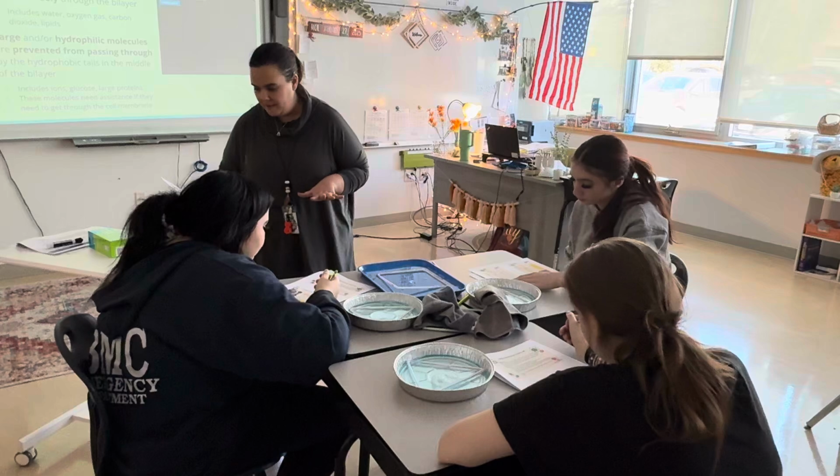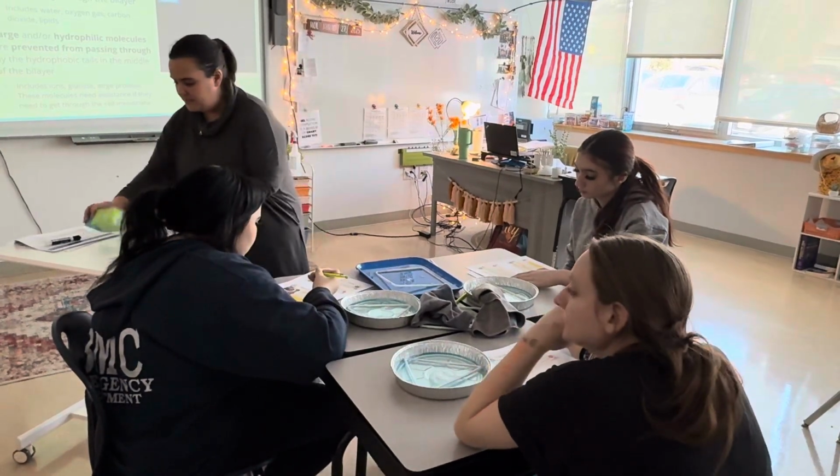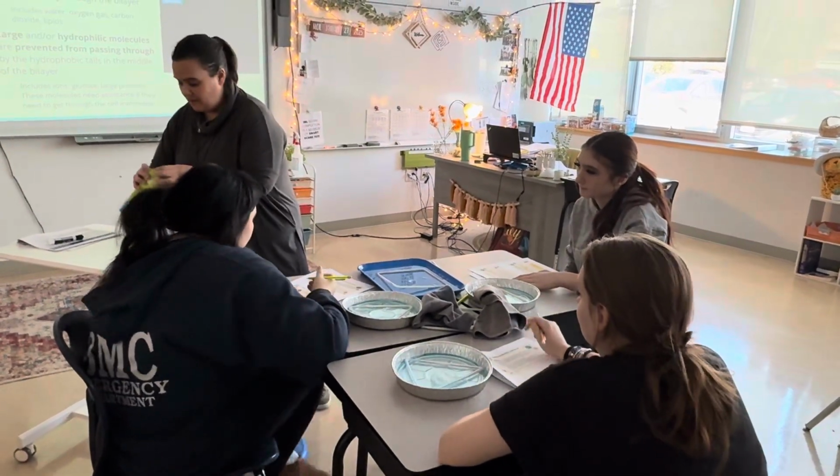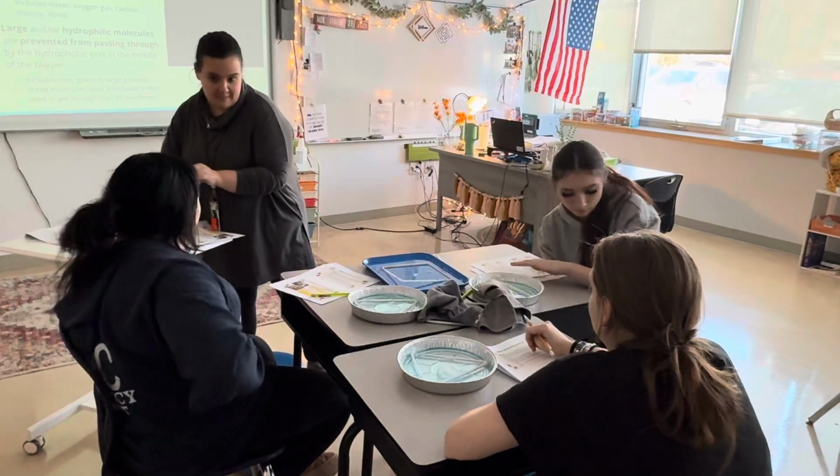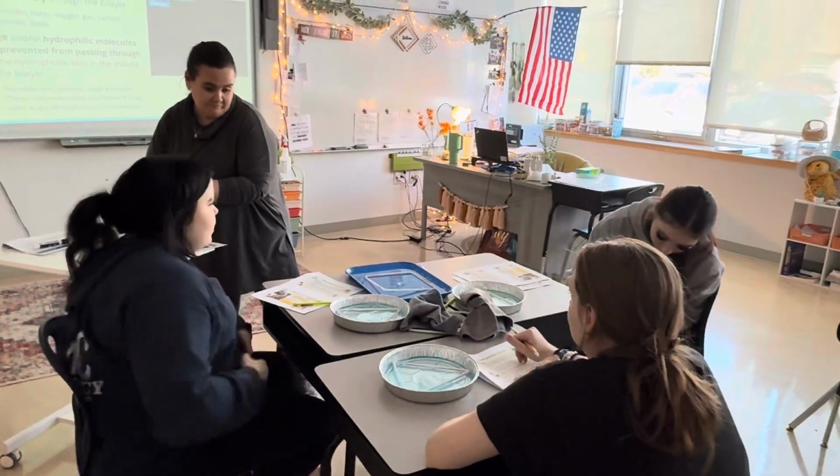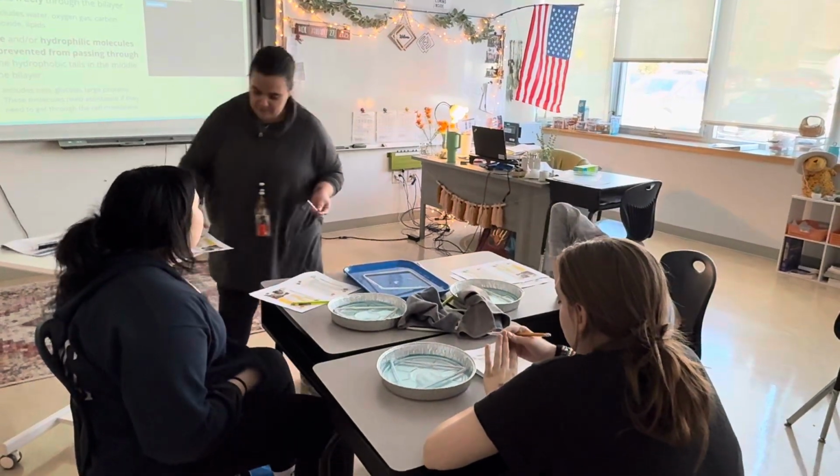So I tried this one a few times. Hopefully it works. Sometimes it did, sometimes it didn't, just like a cell membrane will sometimes allow something, sometimes it won't.